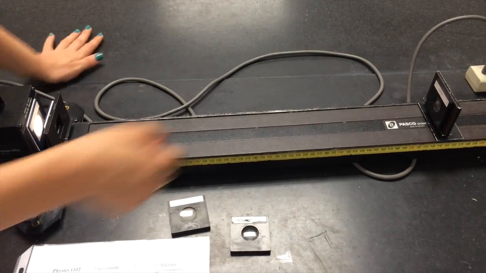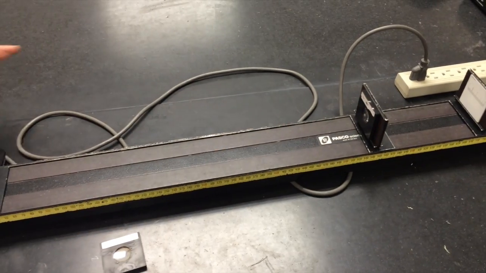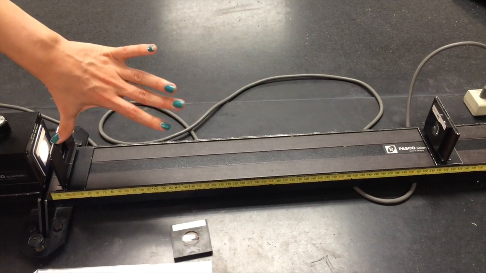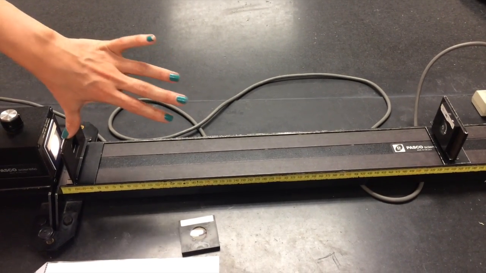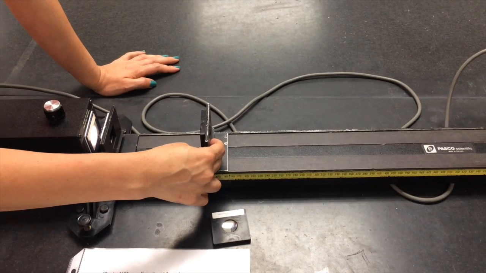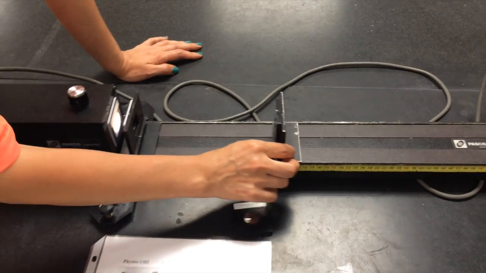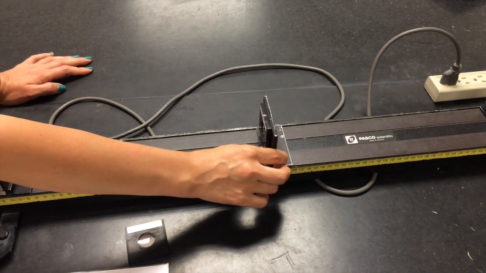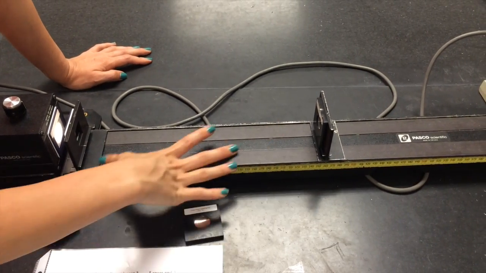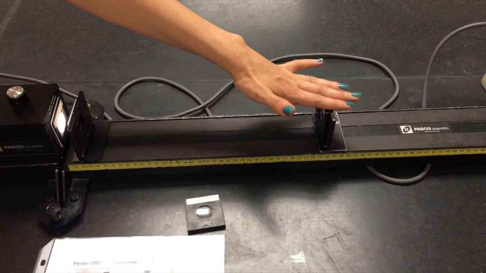For the second part of the experiment, I'm not going to turn off the lights. You're going to use the unknown lens, and then you will place the screen at a distance from the cat that your TA assigned to you. And then again, you're going to move this lens closer to the cat to observe an enlarged sharp image, and then closer to the screen to observe a reduced sharp image. And then again, repeat the same procedure, measure O, measure I, and then use the thin lens equation to find the focal length of this lens.